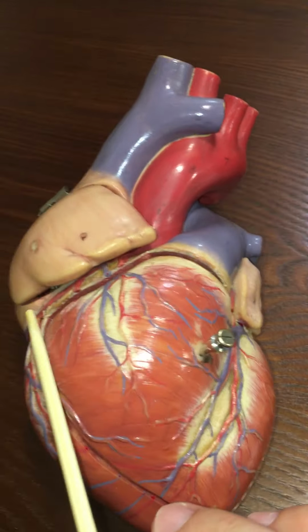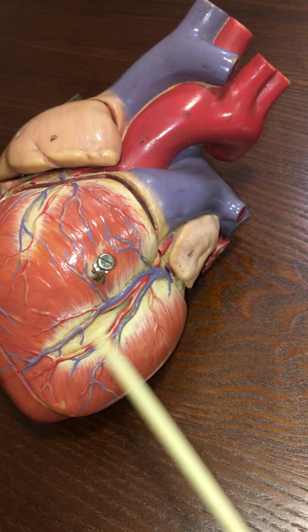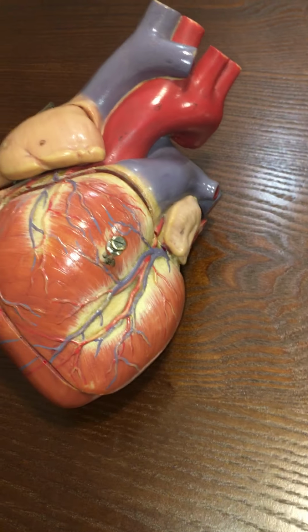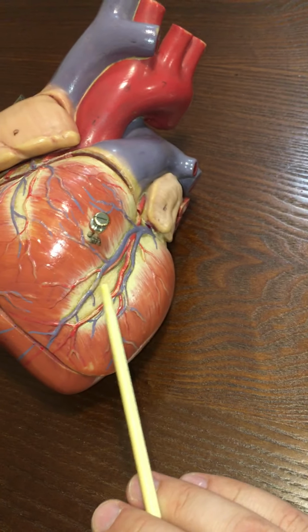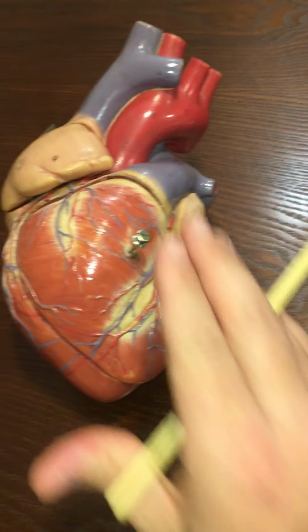What else do we have? Okay, let's look at the coronary vessels. So we have the right coronary artery right here. Coming down right here is the left coronary artery. Both of those are in the coronary sulcus. And then you have the interventricular vessels right here, arteries and veins in the interventricular sulcus. This is the anterior interventricular sulcus with the anterior interventricular vessels.